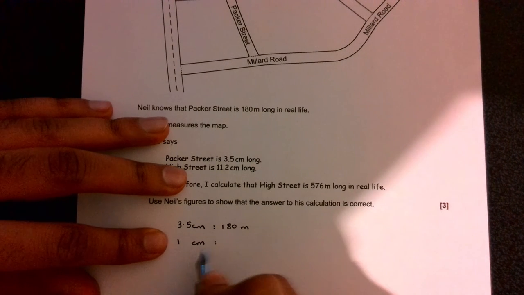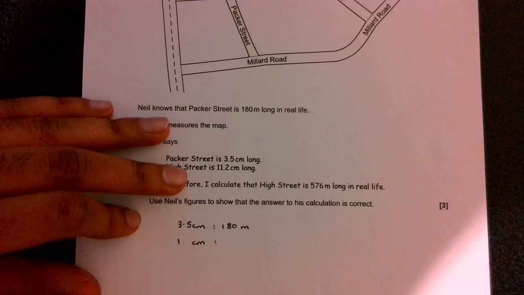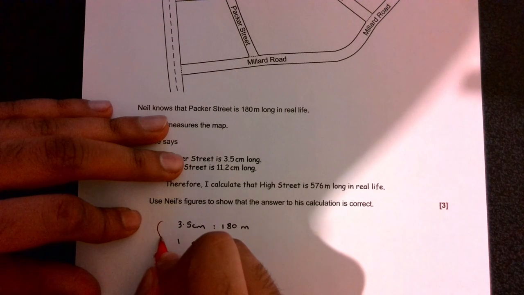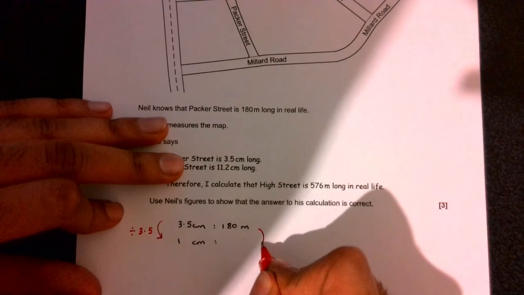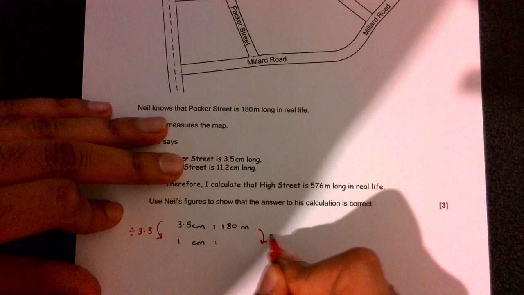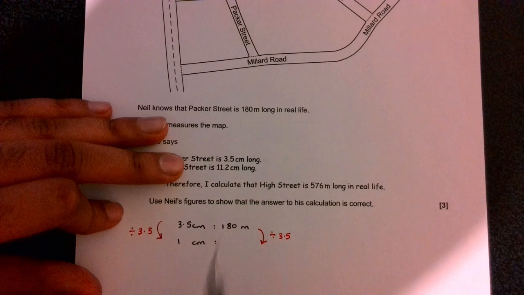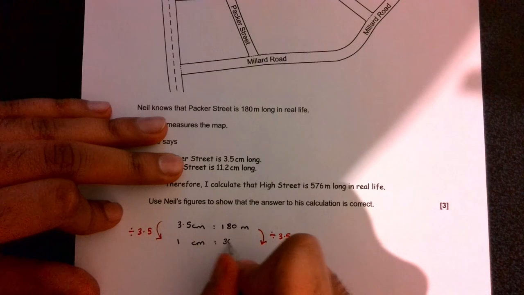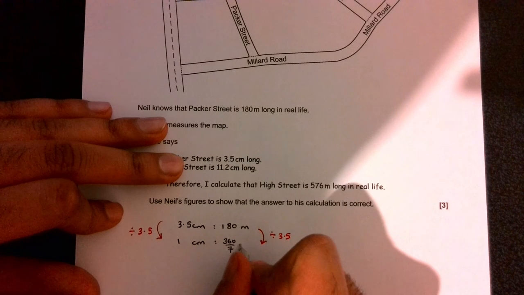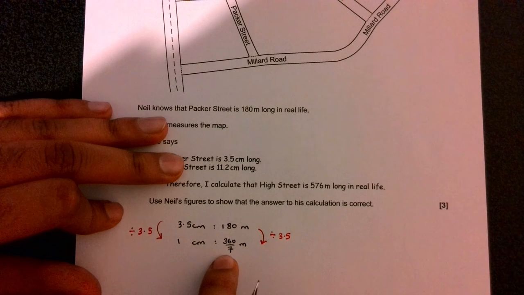So 1 centimeter is equal to 180 divided by 3.5. So what we have to do over here is divide both sides by 3.5. And doing so, 180 divided by 3.5, that's 360 over 7. So 1 centimeter represents 360 over 7 meters.